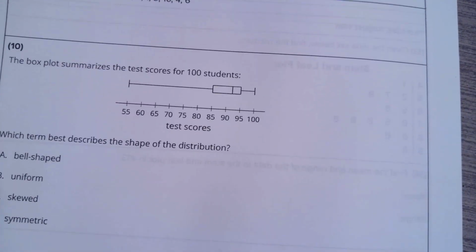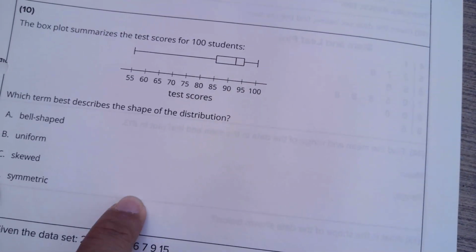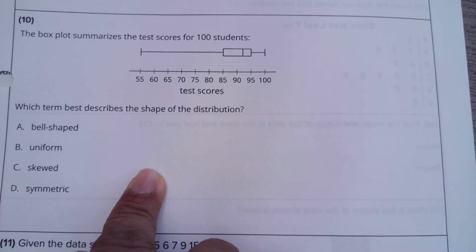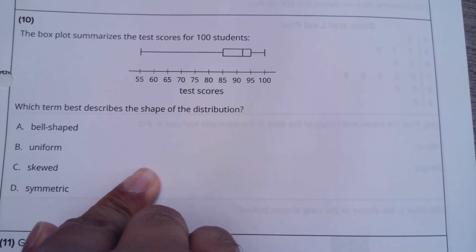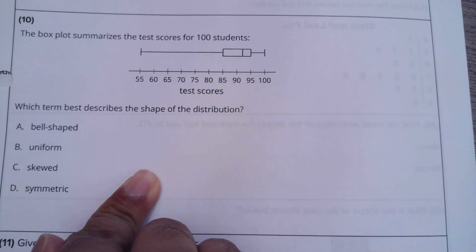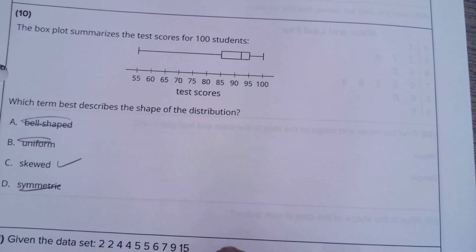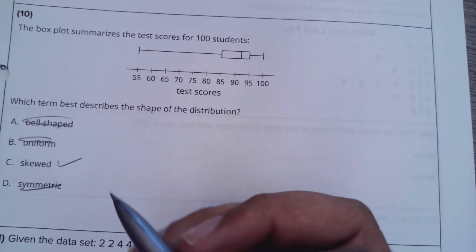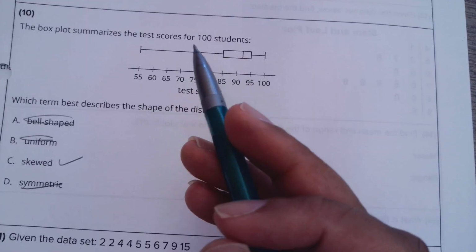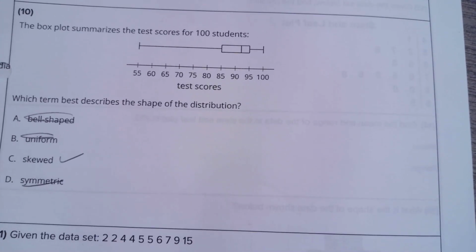Same thing here. Let's talk about this one. Which term best describes the shape of the distribution? It's not symmetrical, it is skewed, it's not uniform, it's not bell-shaped, so I guess it's skewed. It's skewed towards the left because the box is on the right. Okay. The 5-number summary, you guys can do that on the bottom page. It's quite easy.